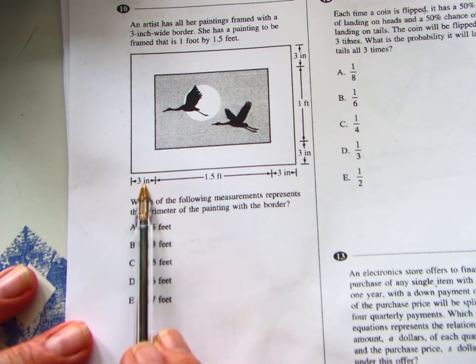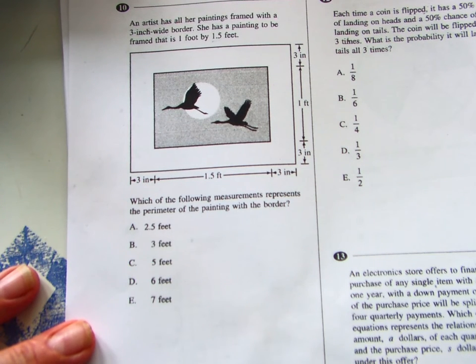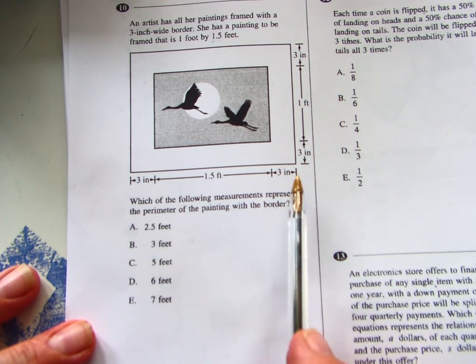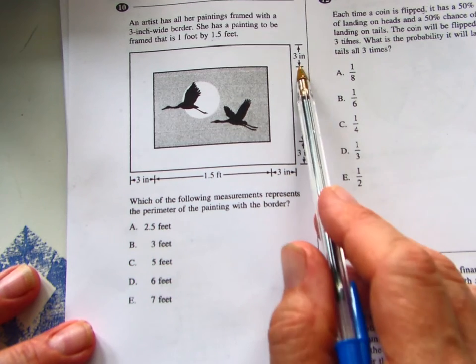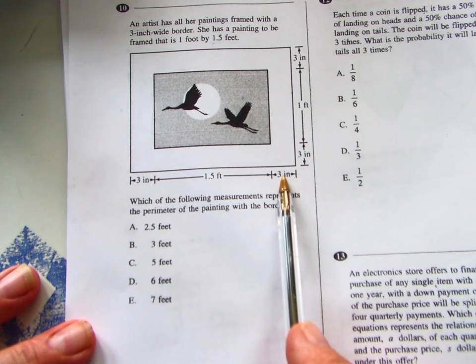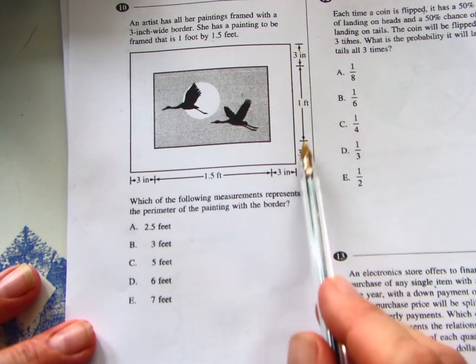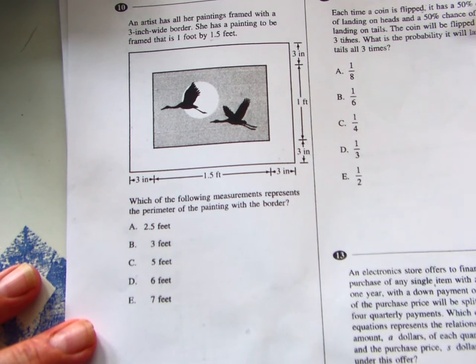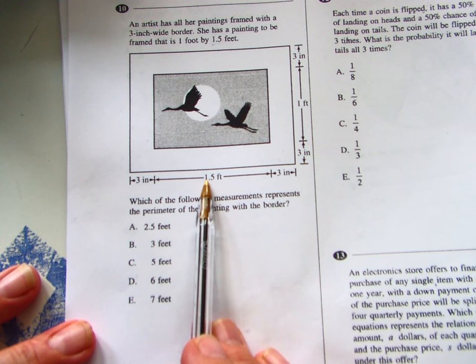Look at this, 3 inches, 3 inches. How many inches are in a foot? 12, right? Let's just do the inches. 3 plus 3 plus 3 plus 3. What is 3 and 3? 6. And here's another 3 and 3. 6. What's 6 and 6? 12. So all these little pieces add up to 12 inches, which is 1 foot. Then you got another foot here. That's 2 feet. And then you got 1.5. So now you have 3.5 feet, or 3 1/2 feet.